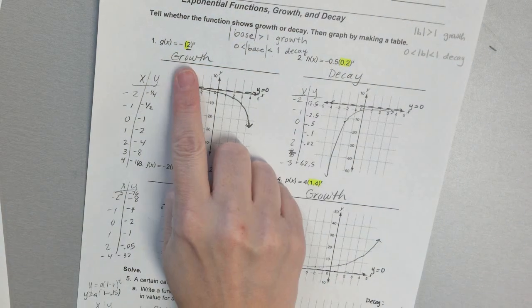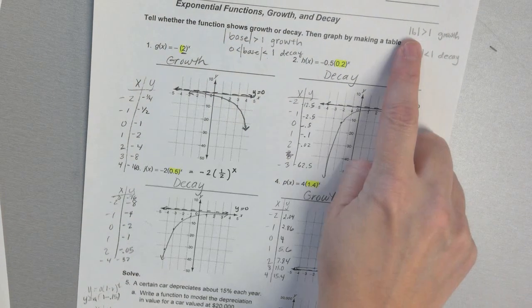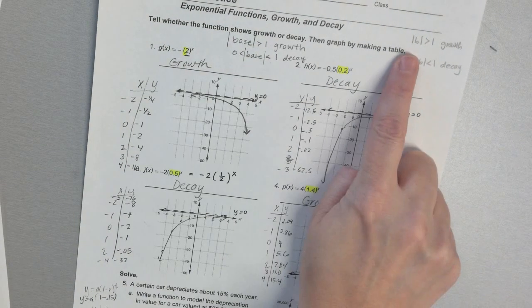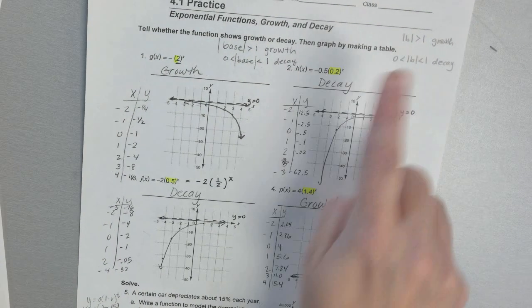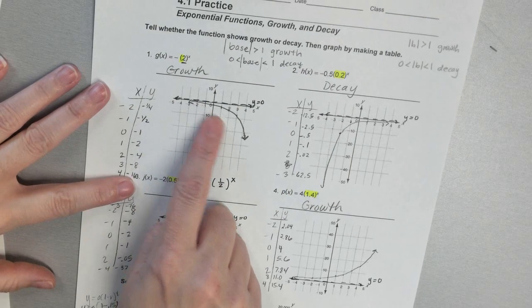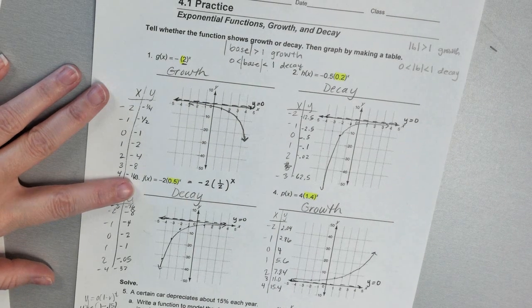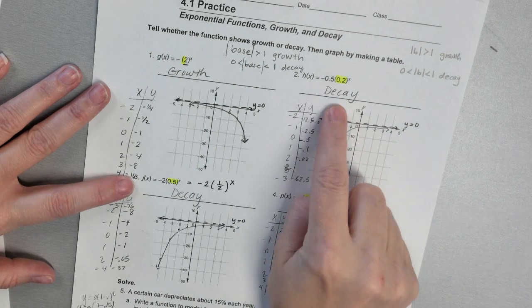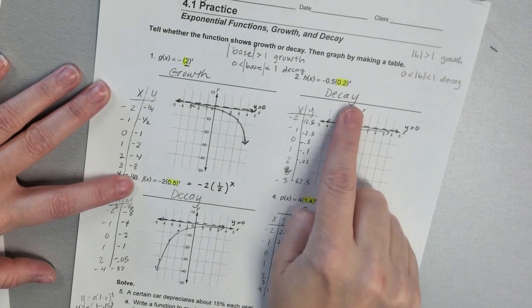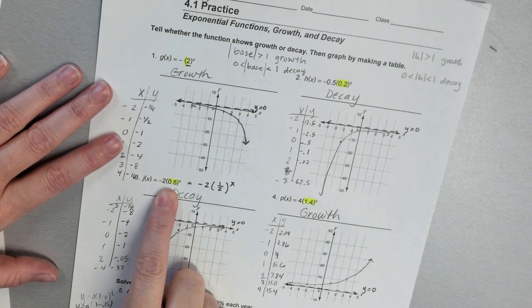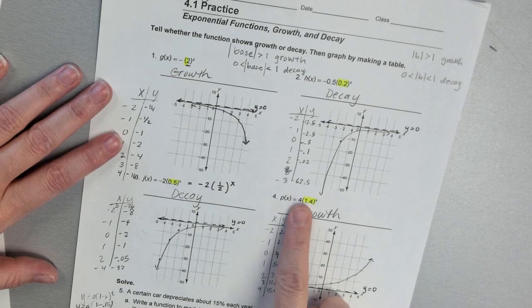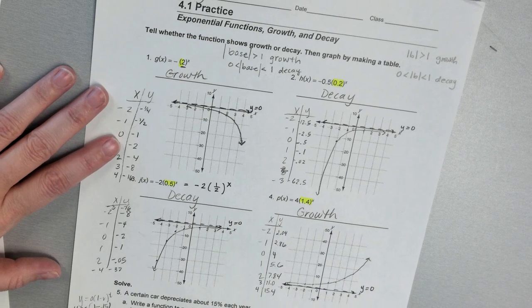This one would be growth because the absolute value of 2 is greater than 1. And you do the absolute value because remember, it can grow in the negative direction. In fact, that's what's happening here. This is 0.2, it's between 0 and 1, so it's decay. This one is 0.5, between 0 and 1, so that one's decay. This one is above 1, so it's going to be growth.